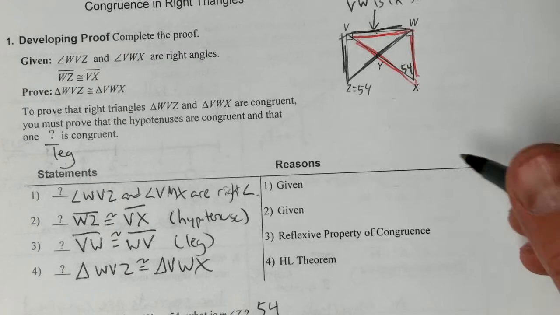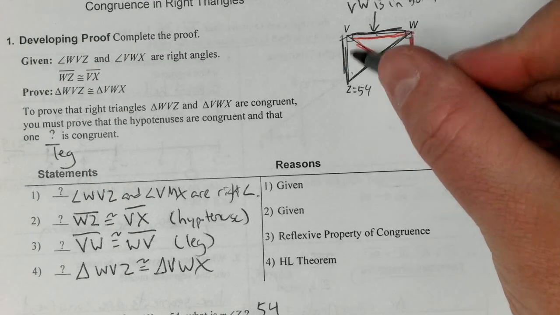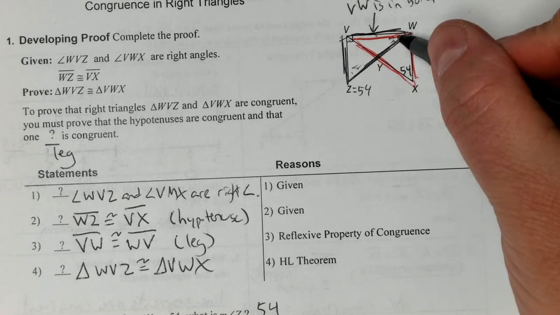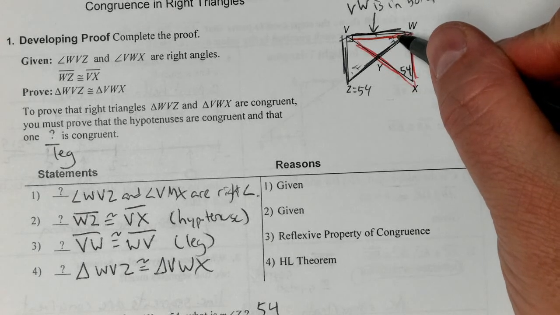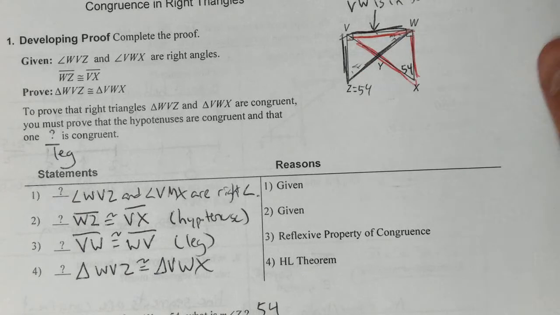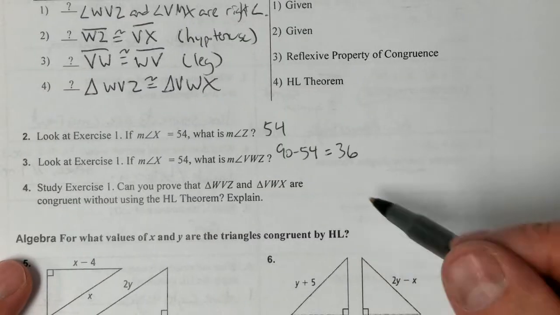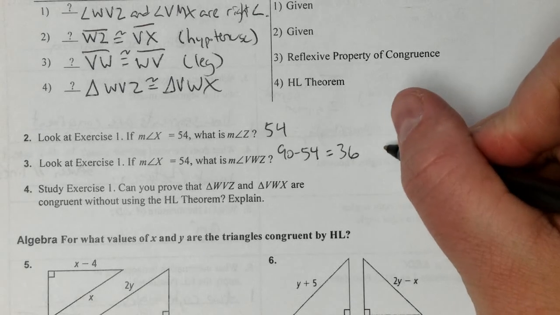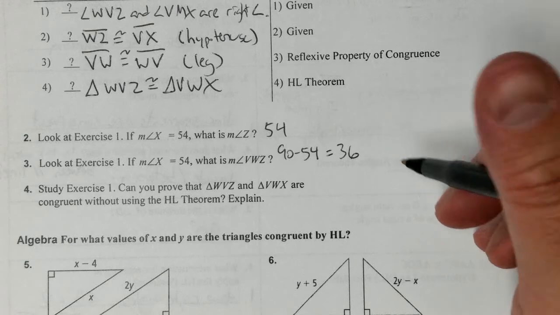If you want me to mark it in here, you've got 54 here, you've got 90 here, and so these two have to add up to 90, which means they're complementary, because you already have a 90 degree. So then that'd be 36. So again, that's because those are complementary angles.